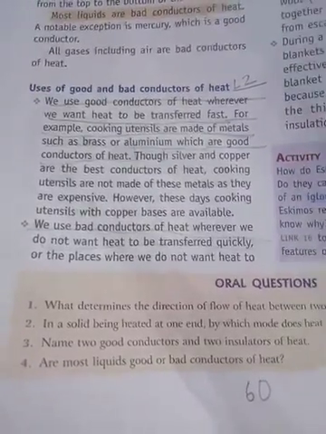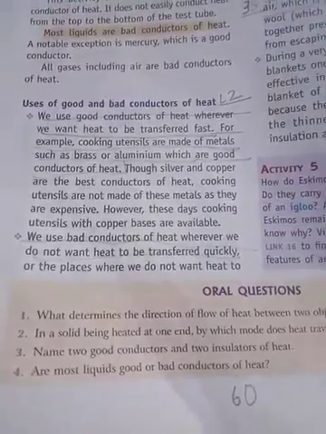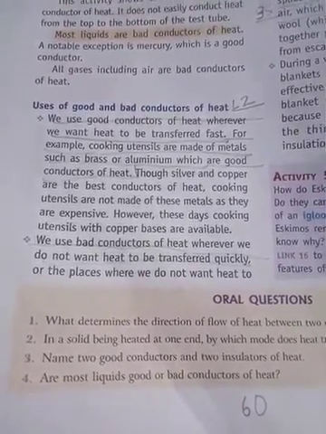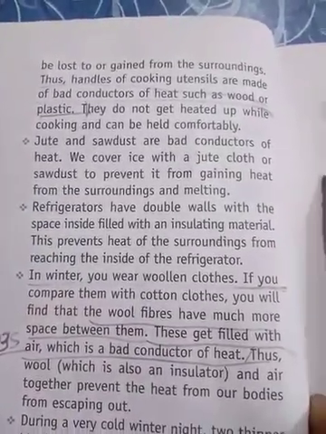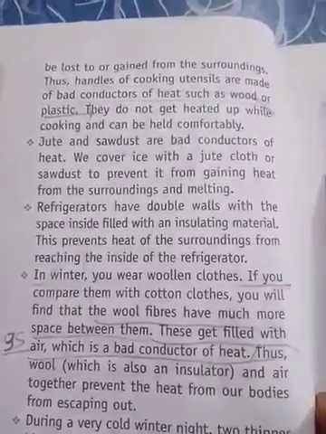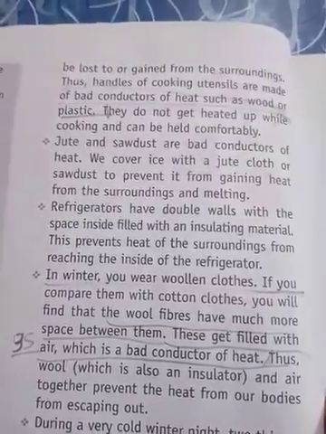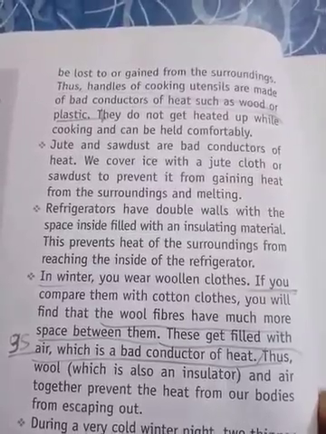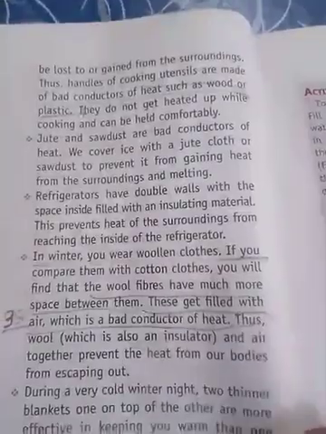Next is bad conductors of heat. We use bad conductors of heat wherever we do not want heat to be transferred quickly, or the other place where we do not want heat to be lost or to be gained from the surroundings. Thus, handles of cooking utensils are made of bad conductors of heat, such as wood or plastic. They do not get heated up while cooking and can be easily held comfortably. Similarly, jute and sawdust are bad conductors of heat.